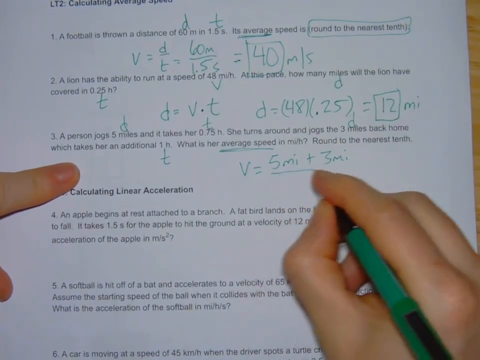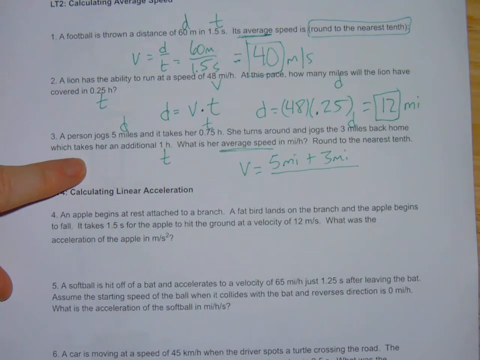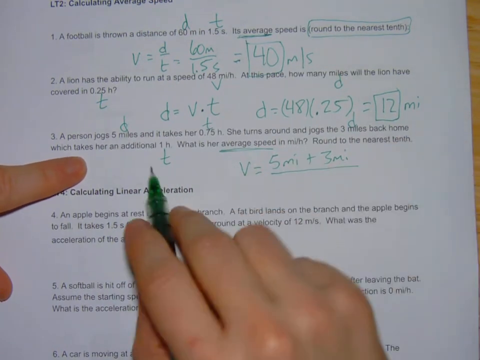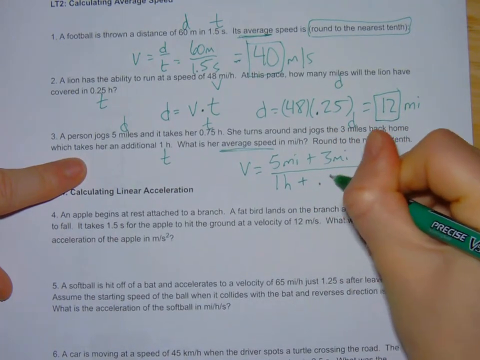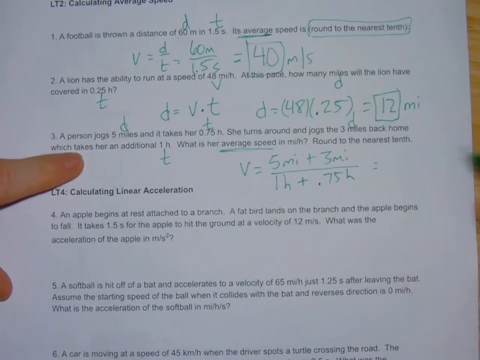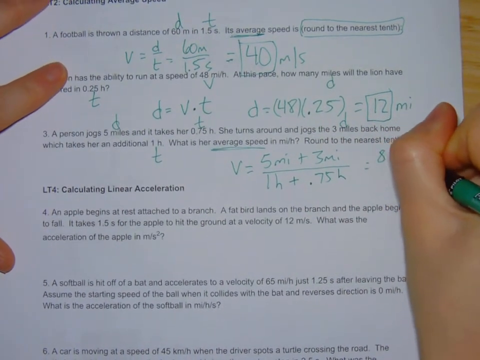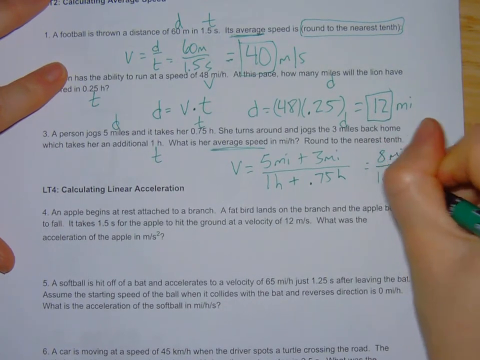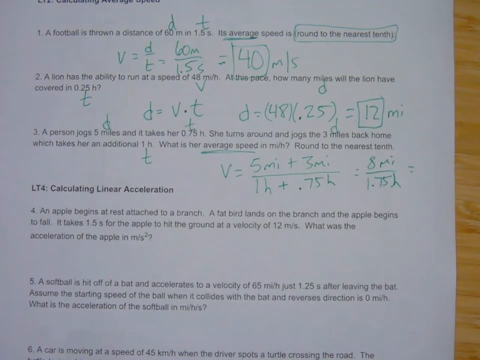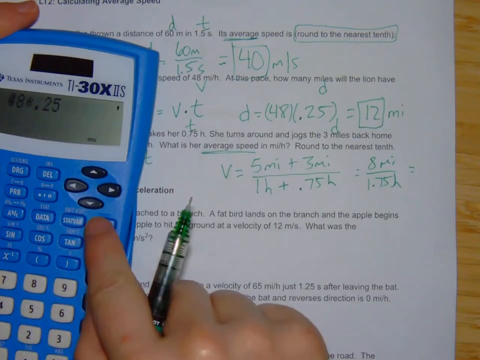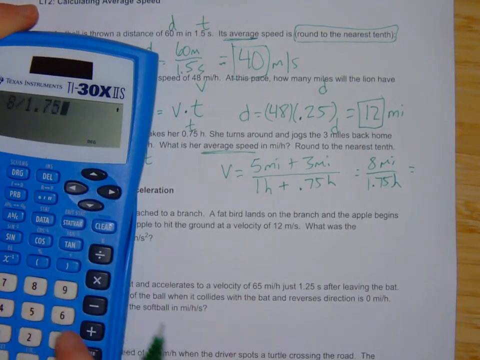Those go on top. And then your total time is 1 hour plus the 0.75 hours. So we have 8 miles divided by 1.75 hours. So plug that in. 8 divided by 1.75.